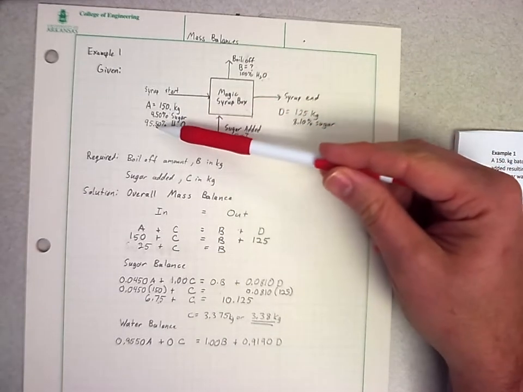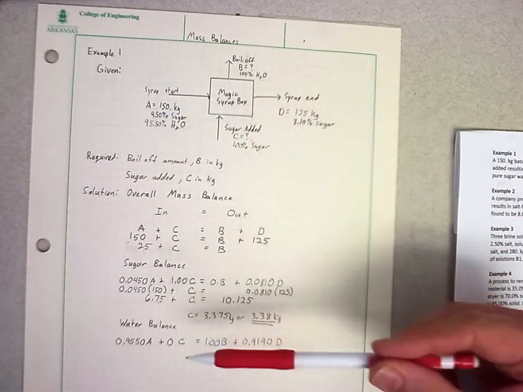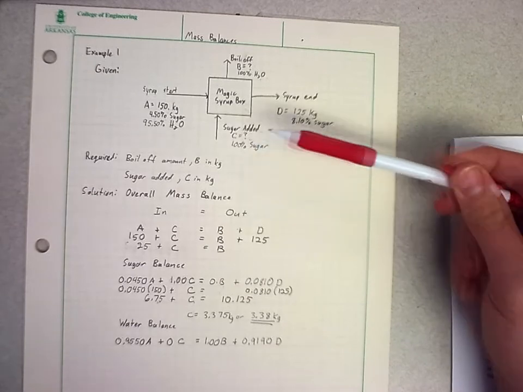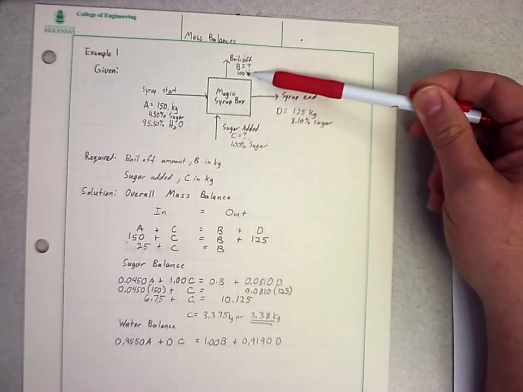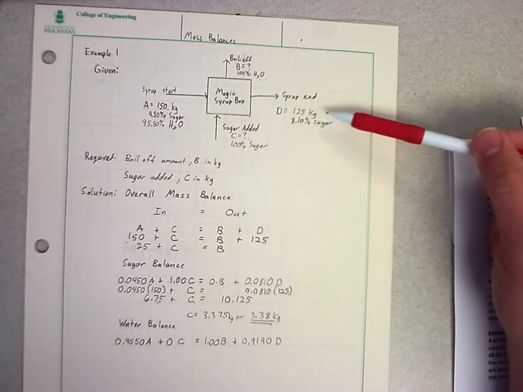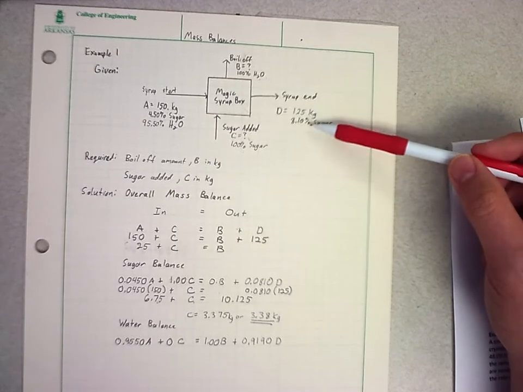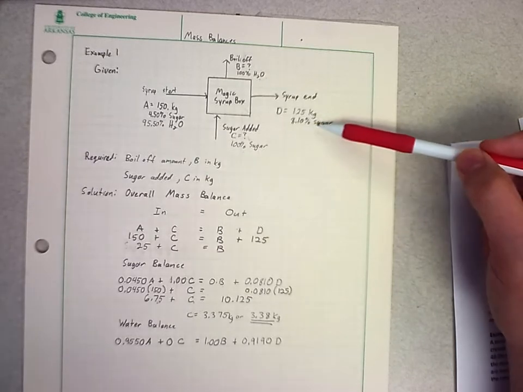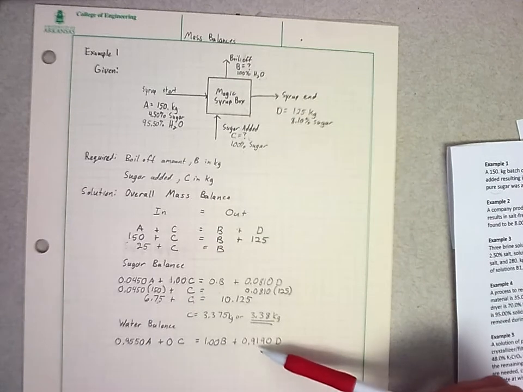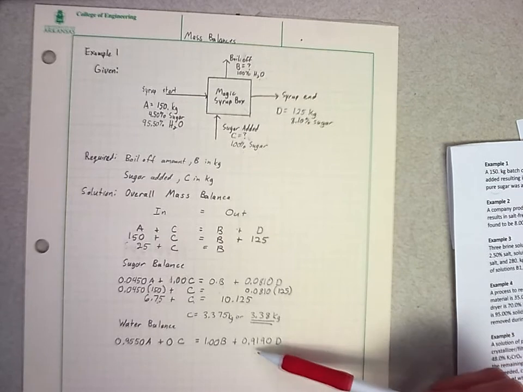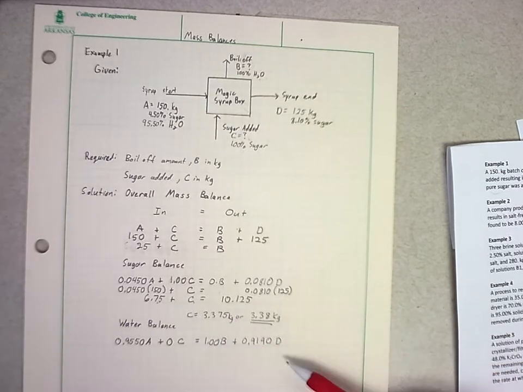95.5% of what's in A, so 0.955 A, plus there's no water in C, that's just sugar getting dumped in. B is all water, the boil off, so we have 100%, so just 1 times B. And then again, it doesn't explicitly tell me how much water is in D, but I know D is just sugar and water, so it's 100% minus the 8.1%, so I get that it's 91.9% water in part D, so 0.919 is what I multiply by D.